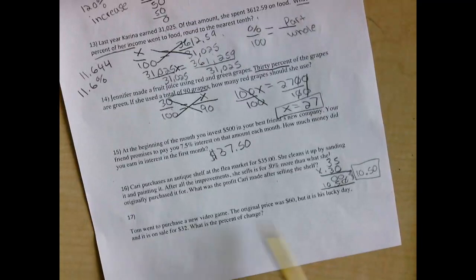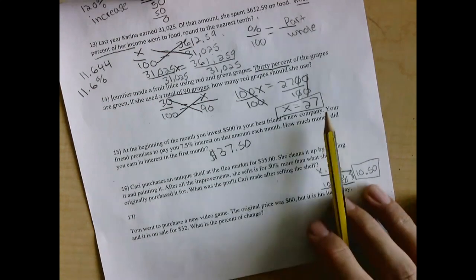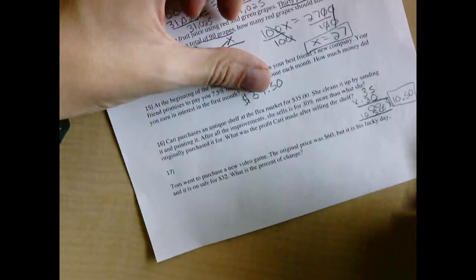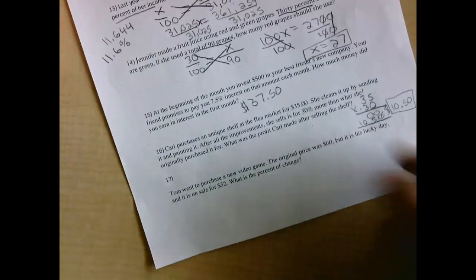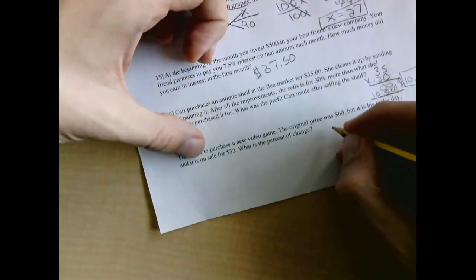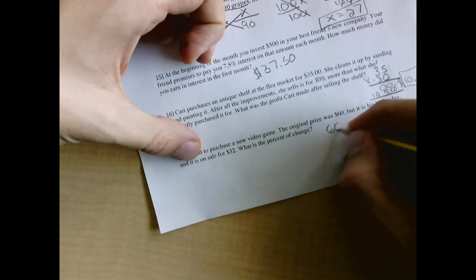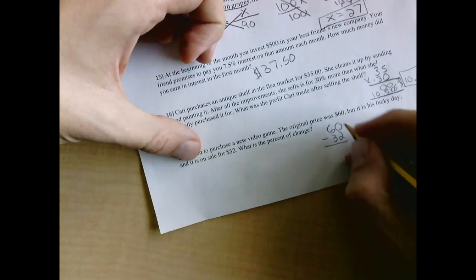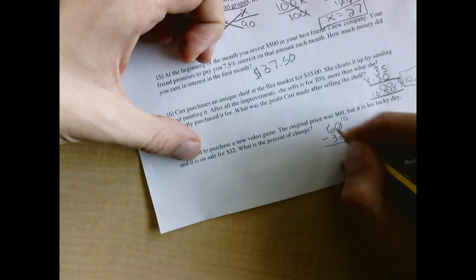Tom went to purchase a new video game. The original price was $60. But it was his lucky day. It's on sale for $32. What is the percentage change? So if you remember from our problems up here, to find the percentage change, you're going to do 60 minus 32, you get 28.